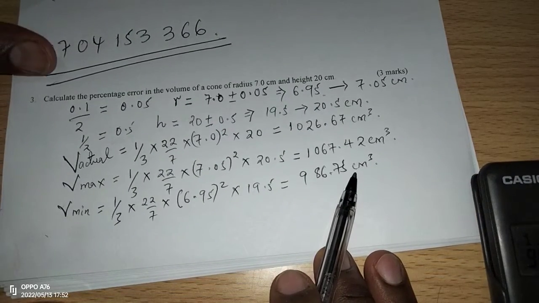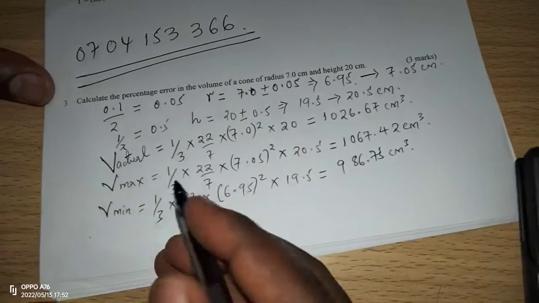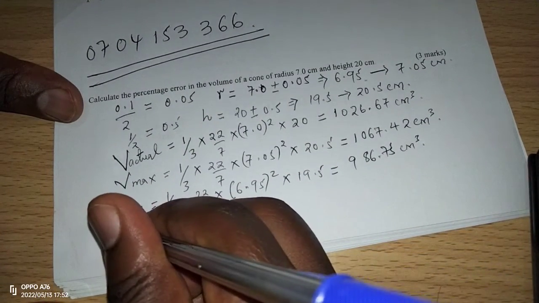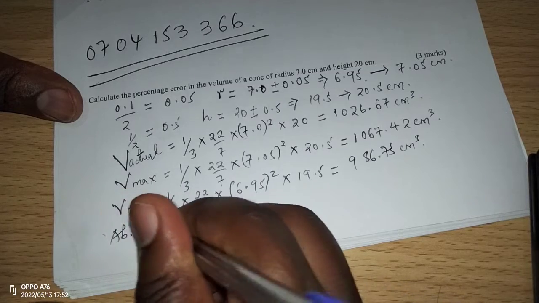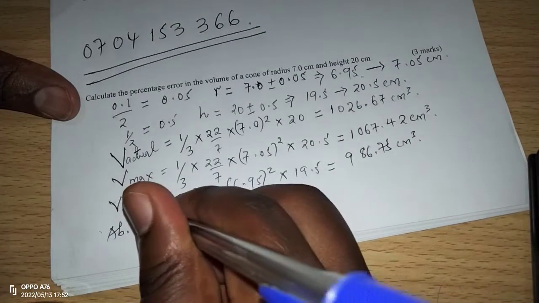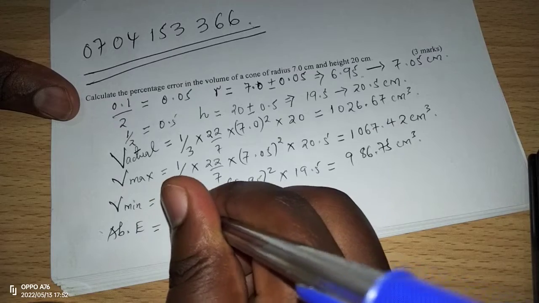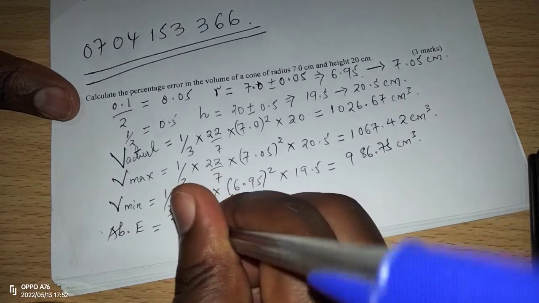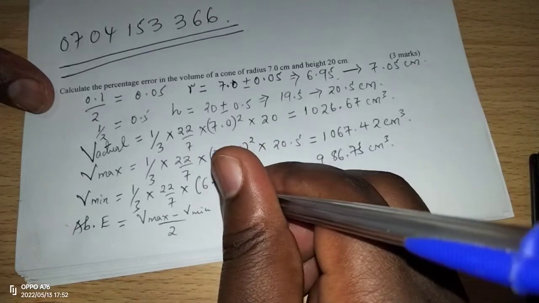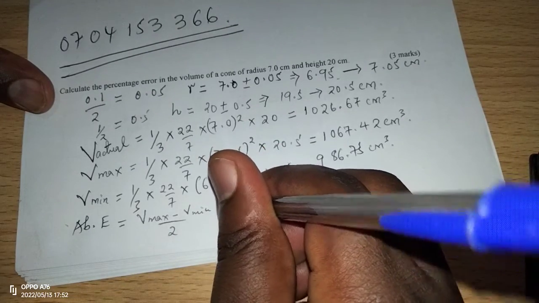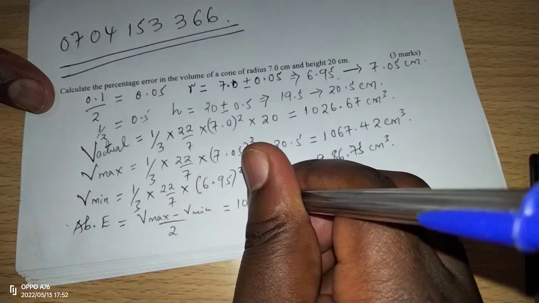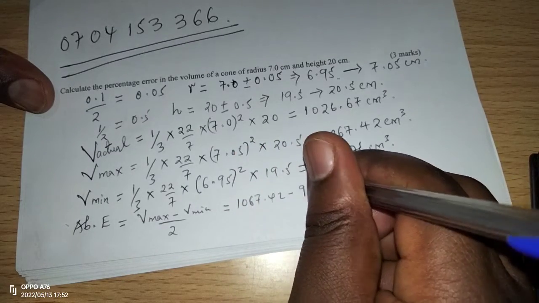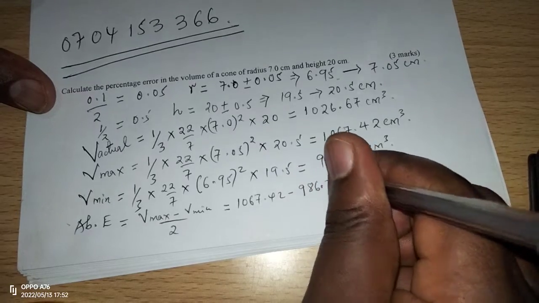After getting all the types of volumes, now we get to what we call the absolute error in the volume, which is given by volume maximum minus volume minimum, then divided by 2. So this means we'll get the maximum volume, 1067.42, minus 986.75.